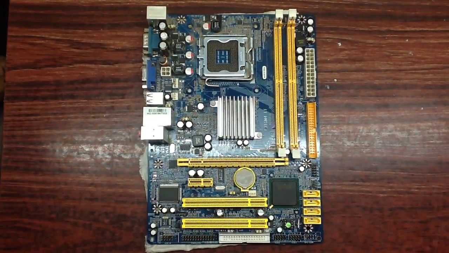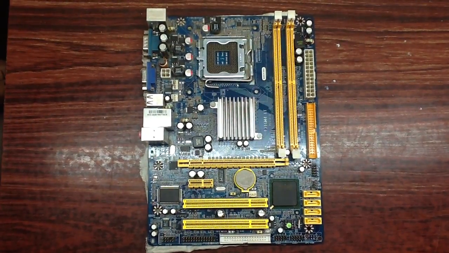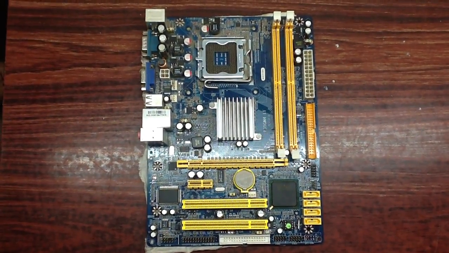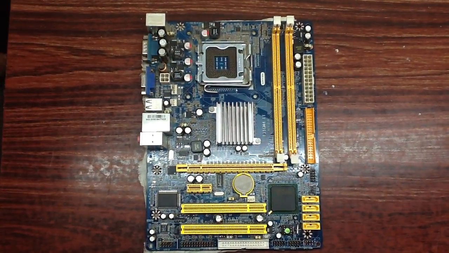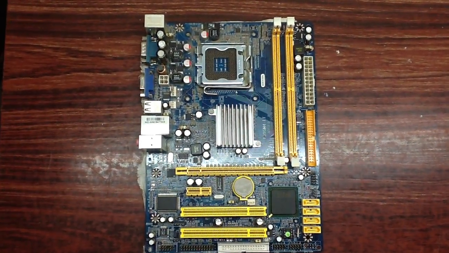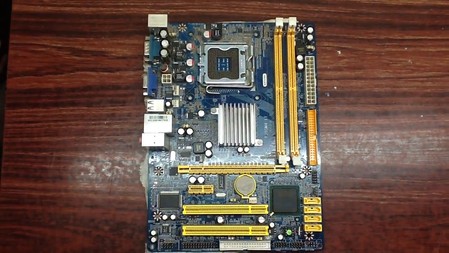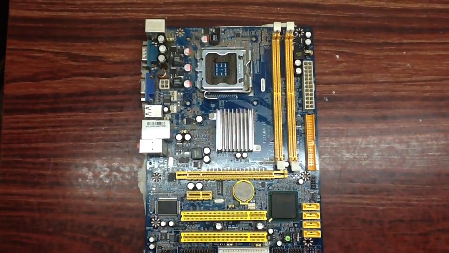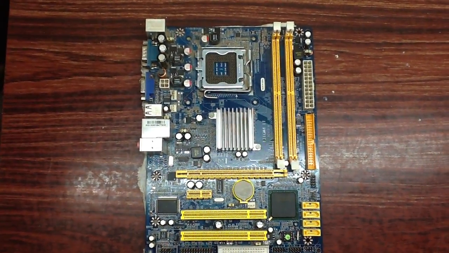Up till now, we have studied the components which were present inside our cabinet. Now we will study in detail the components which are present on our motherboard. The very first component on our motherboard is the microprocessor, which is the most important component. The location of the microprocessor on our motherboard is here.